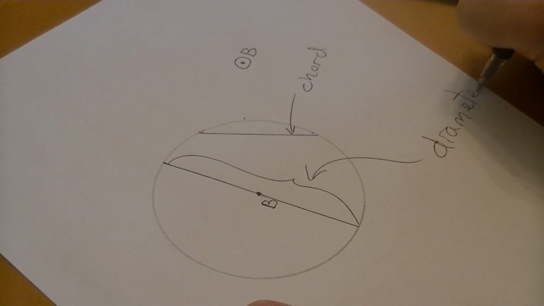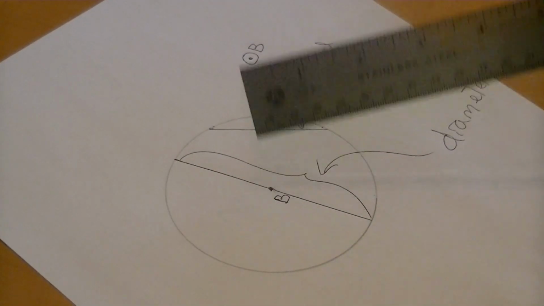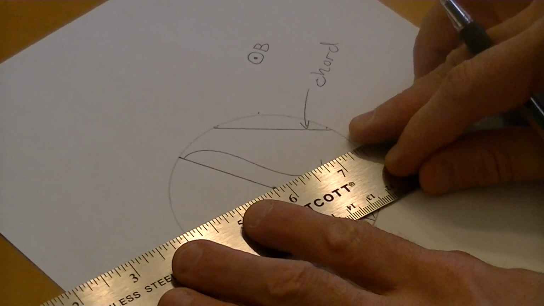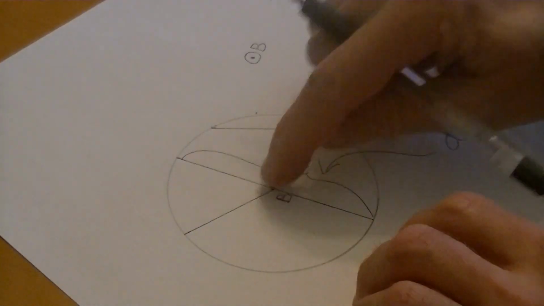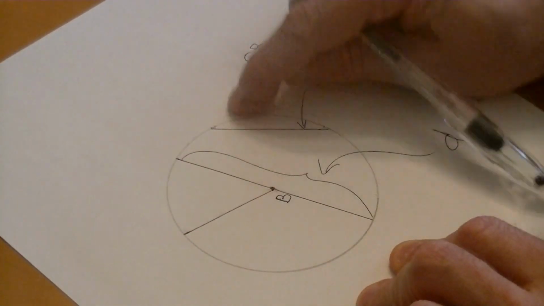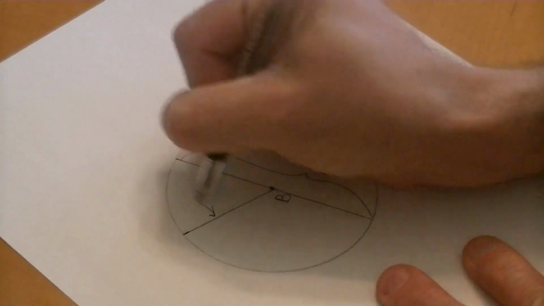Another word I'm sure you're familiar with is the segment that connects the center of the circle to any point on the circle. That's the radius. And because of our definition, any radius we draw in a circle is going to be congruent to any other radius that we draw. So that's a radius.